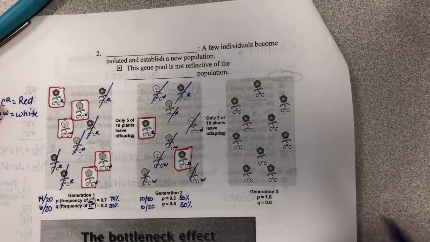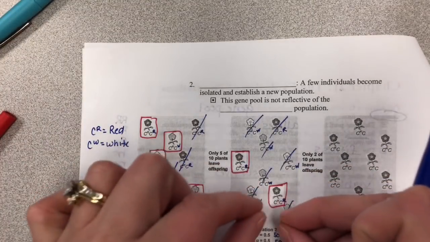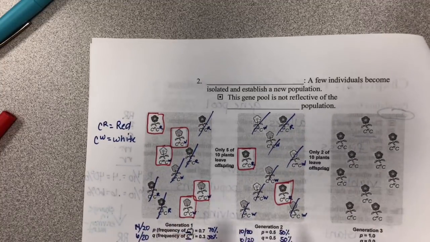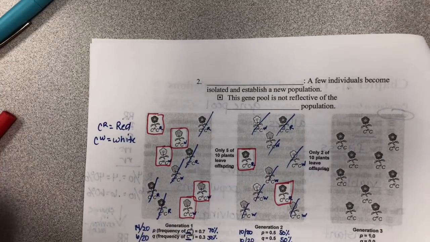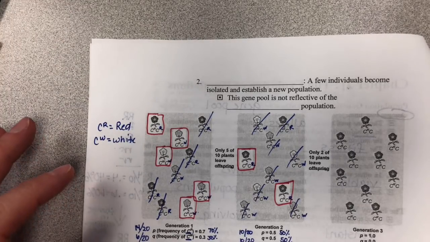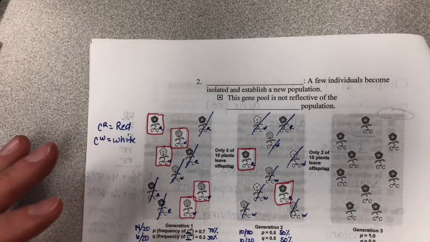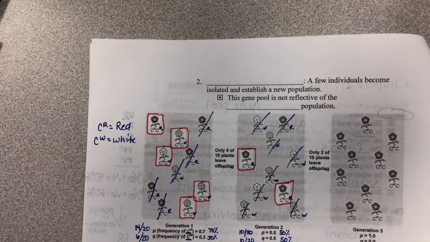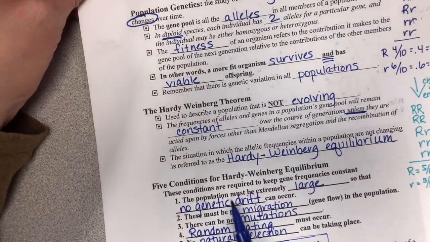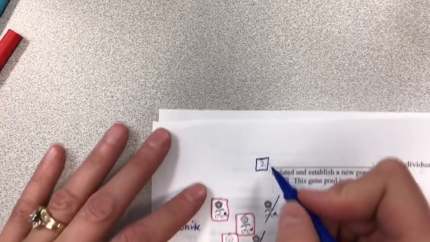So the smaller the population is, the greater the chance of fluctuation and change of your frequencies over time, just due to chance. It really has nothing to do with one gene being better than the other or anything like that. That's why, in order for the frequencies to stay the same, the population must be extremely large.